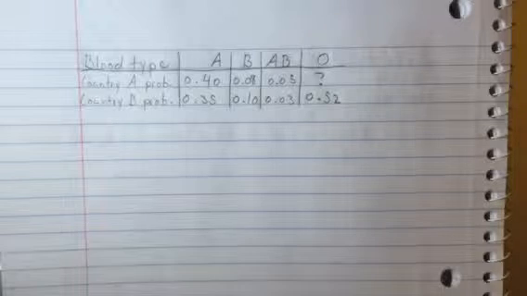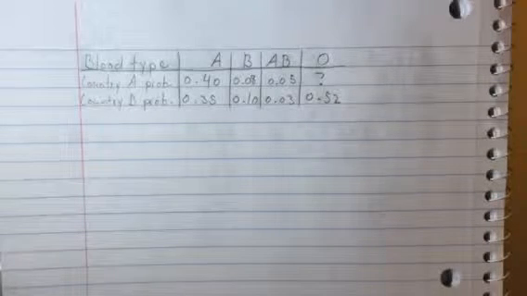First, let's go over some basic probability rules.